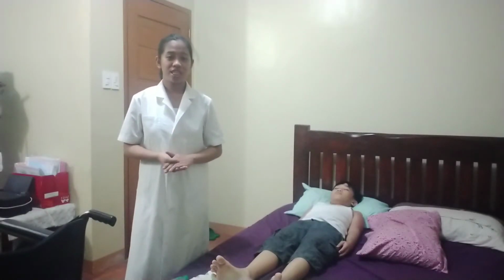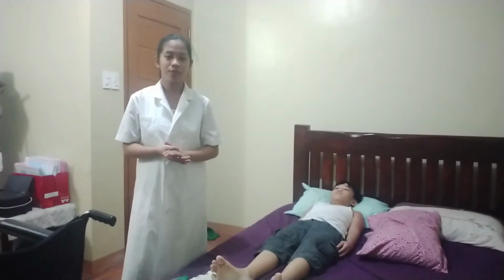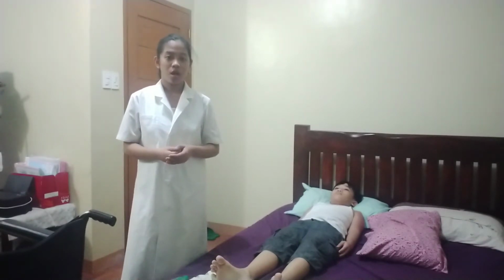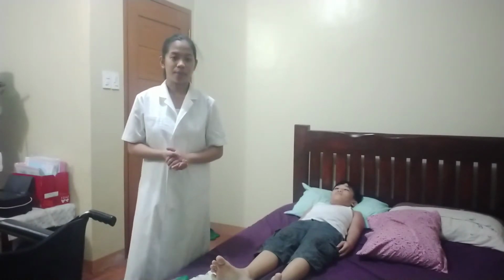Now I will be transferring a patient from a bed to a wheelchair. The goal of this procedure is for the transfer to be accomplished without any injury to the patient and to the nurse, and the patient is free from any complications in relation to immobility.